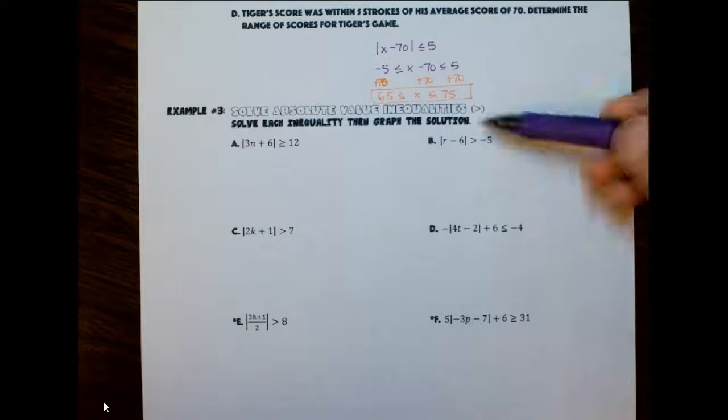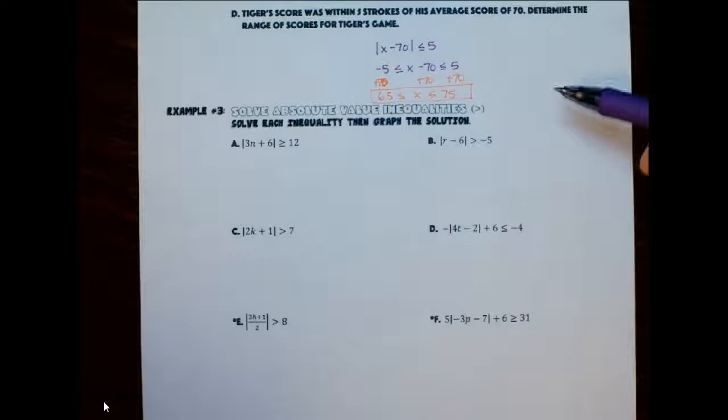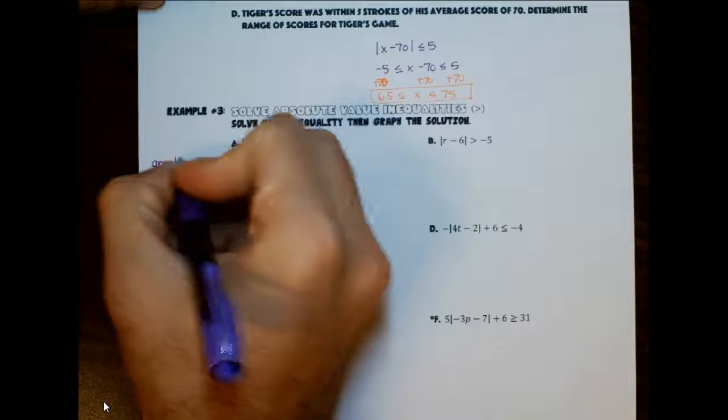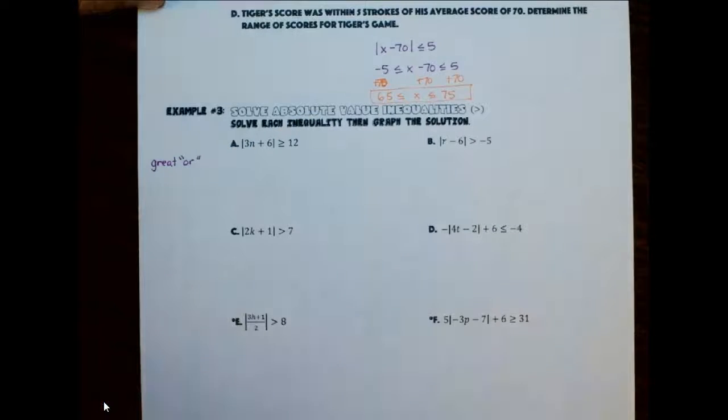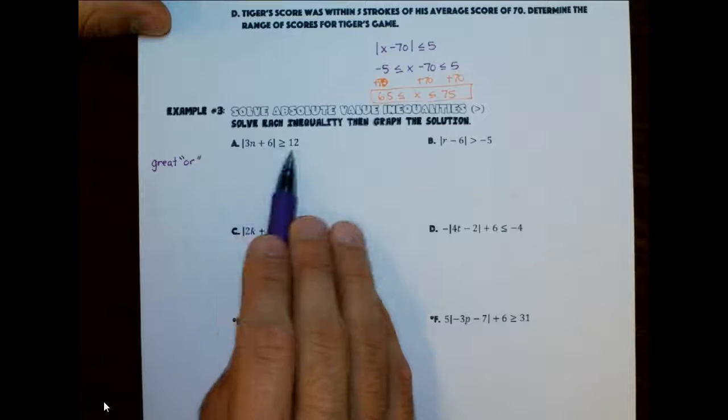In example 3 here, we are solving absolute value inequalities with a greater than symbol. Yesterday I told you with the less than symbol, I wanted you to think of less than, so it's an and problem. This one is going to be great-or. Okay. So when I took a look at A, here I have the absolute value of 3n plus 6 is greater than or equal to 12.